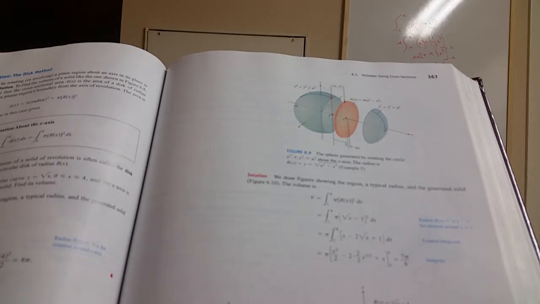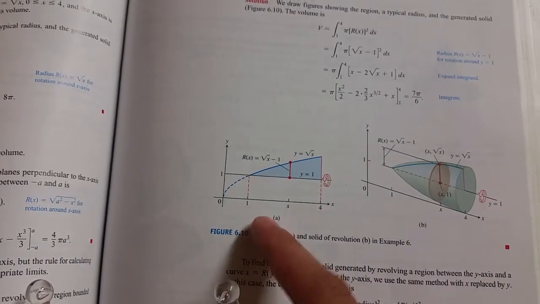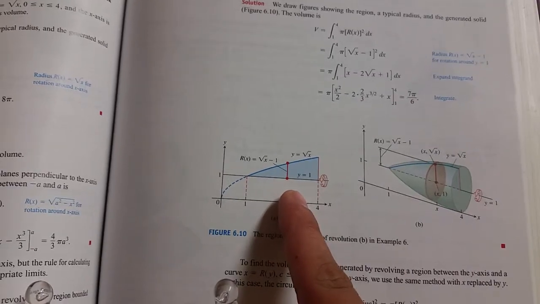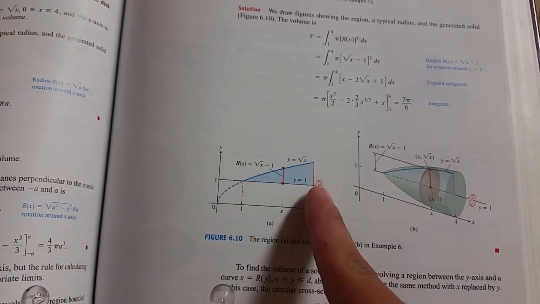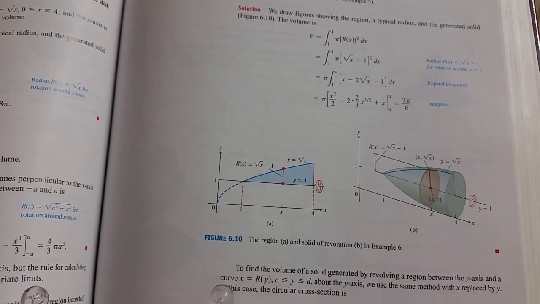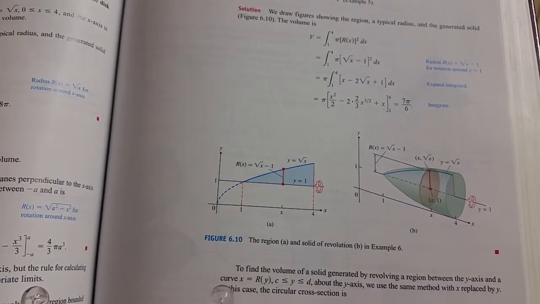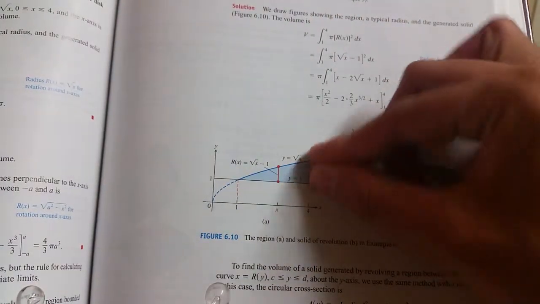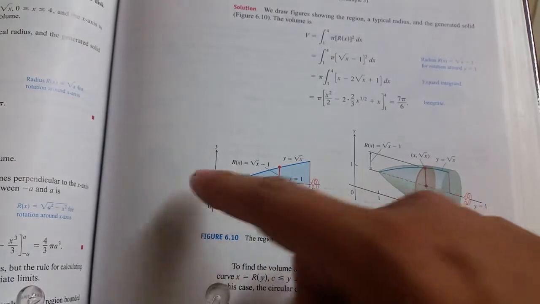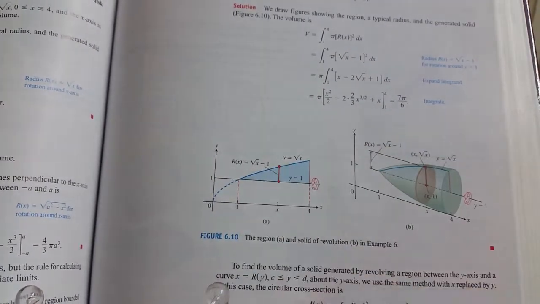The lines y equals 1. Alright, so here's the line y equals 1, x equals 4, and y equals 1, about the line y equals 1. So it flips around this line right here. And there's one line, there's the other line.